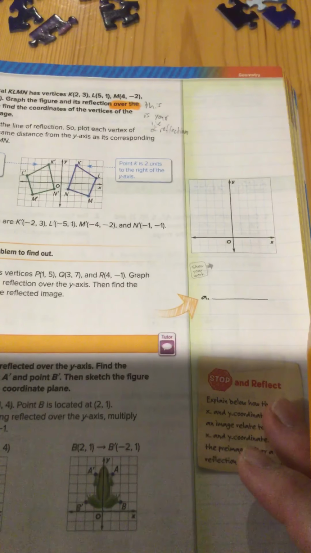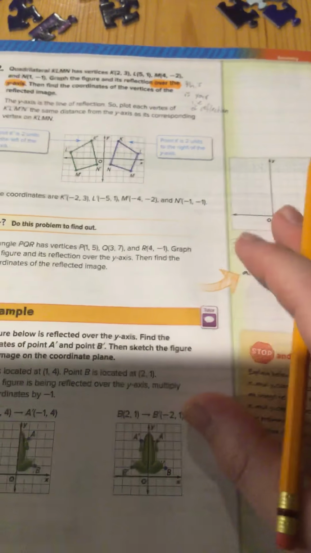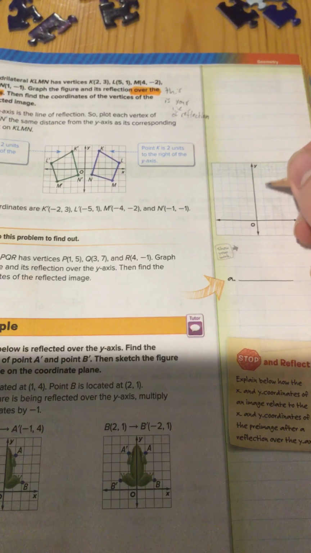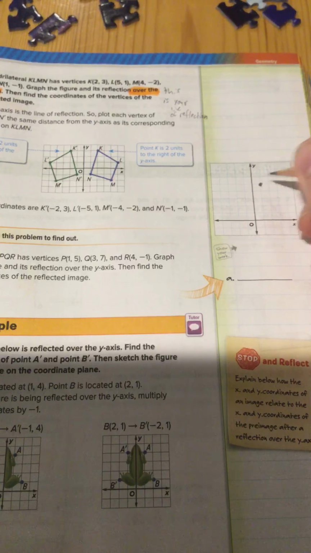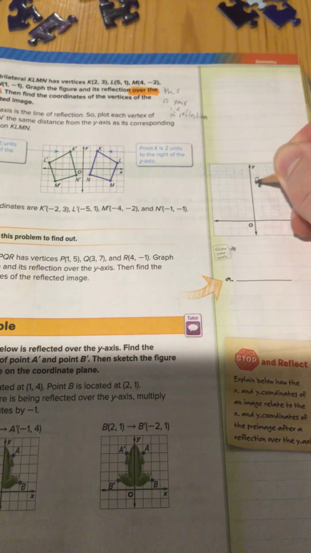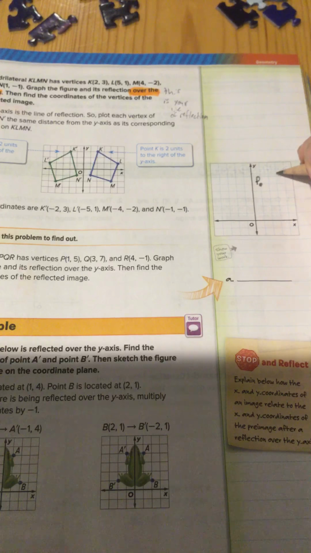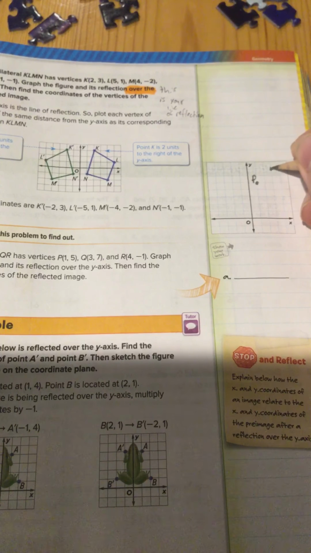All right, I hope you paused it and did the problem, because we're going to go through it now. So I'm going to mark down these coordinates first. That's the first thing I'm going to do. So P is 1, and we're going up 5. So 1, 2, 3, 4, 5. 1, 5. That is P. Our Q is 3, 7. 1, 2, 3. 1, 2, 3, 4, 5, 6, 7. So it's a ways up there. That is Q.